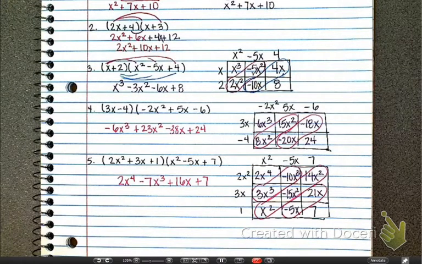So multiplying from yesterday and multiplying from today, along with adding and subtracting, will be on your quiz on Friday. We're good?